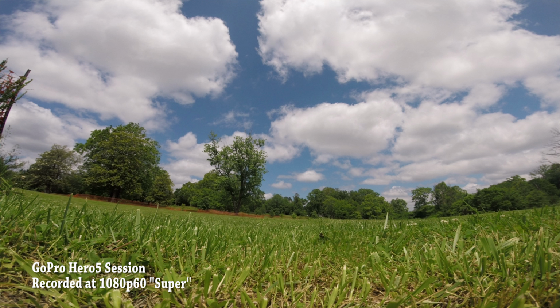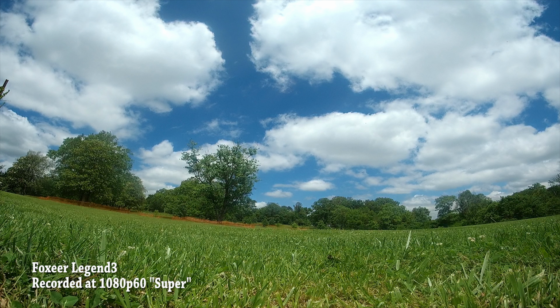But here, if you look at the blades of grass, for example, you don't see as much edge detail, and if you look at the trees in the distance on the GoPro, and now the Legend, you notice you can see a lot more apparent detail in the trees in the distance there. I think it's a matter of some subjectivity which of these you're going to like better. You might feel that the higher resolution picture, well, it's not higher resolution, by the way. They're both 1080p 60 on both of them.